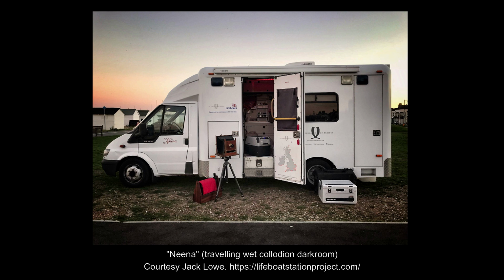And here we have Nina, which is a converted ambulance used by Jack Lowe, a modern day wet collodion photographer, for travelling around the British Isles and Ireland to photograph the Royal National Lifeboat stations. And this is exactly the same purpose. It's a travelling darkroom, although I don't think Jack actually sleeps in it.